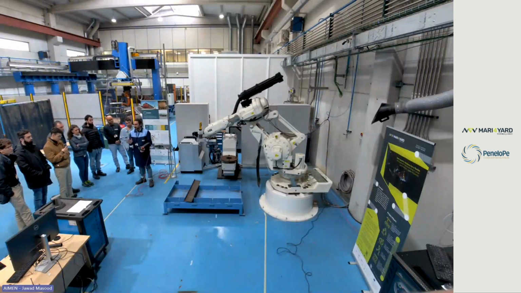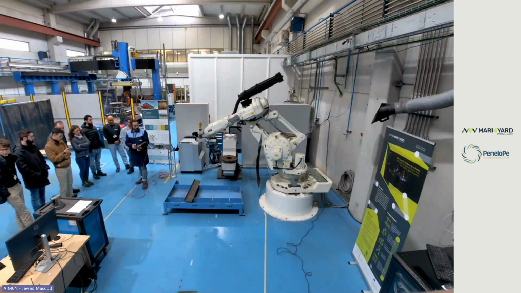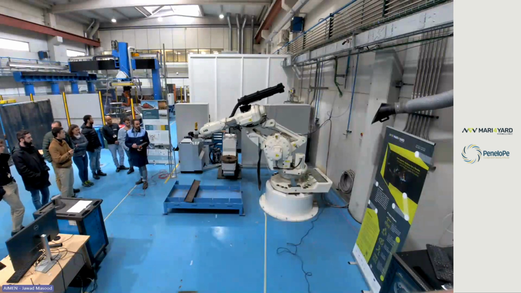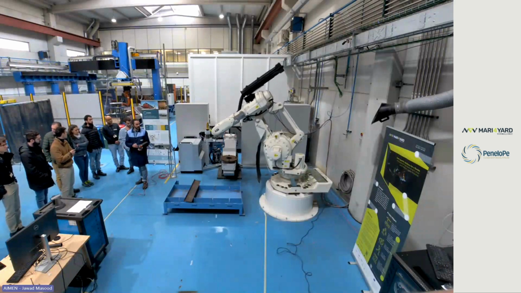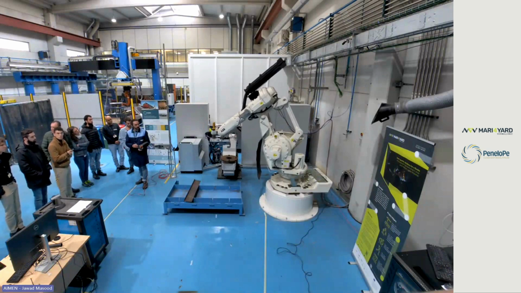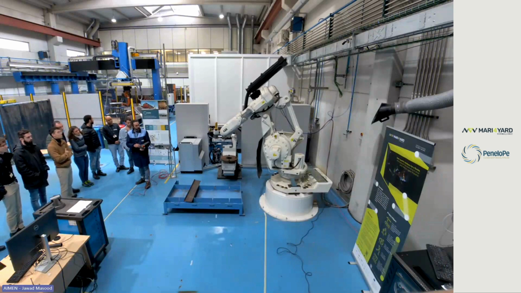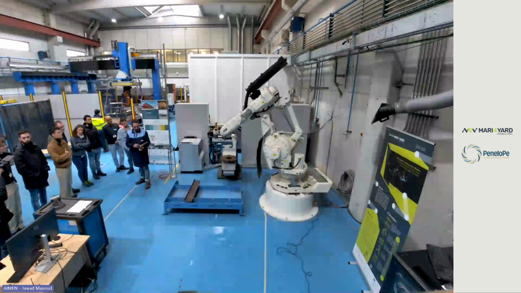Modify is saved. Now I can move the robot. I'm going to change the position because the reach of this robot is not very wide, so I prefer to start from this point as P10. Again, I'm going to modify the previous position. Okay, this is the first point.